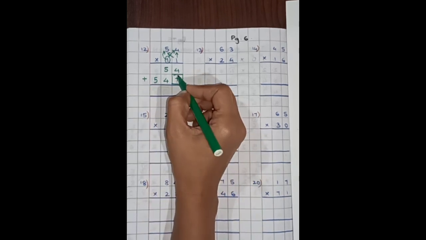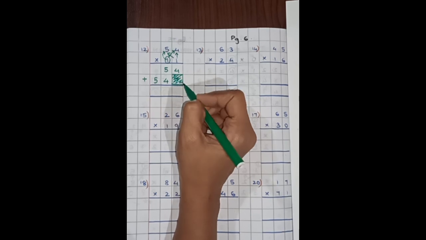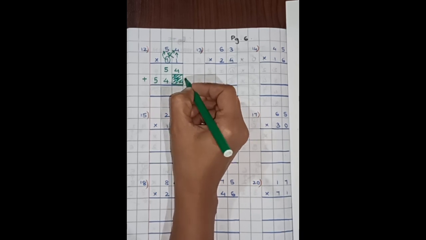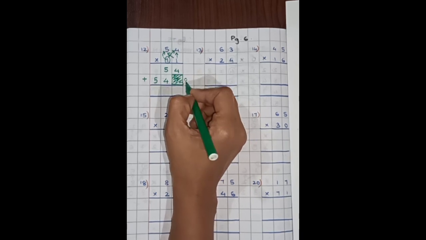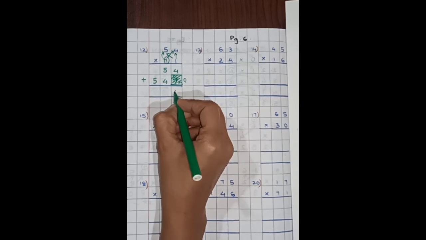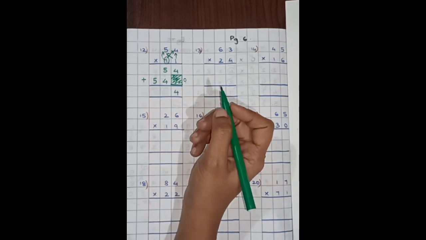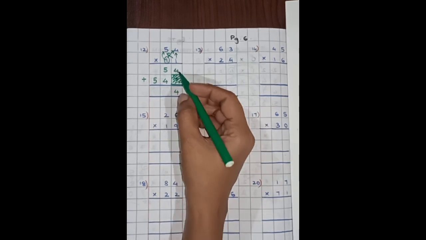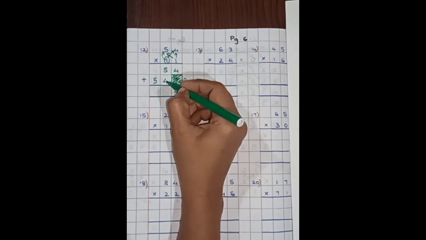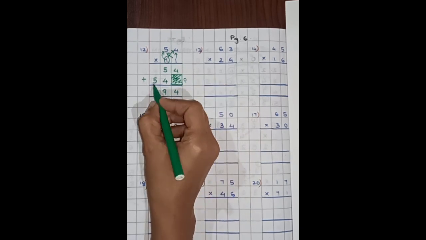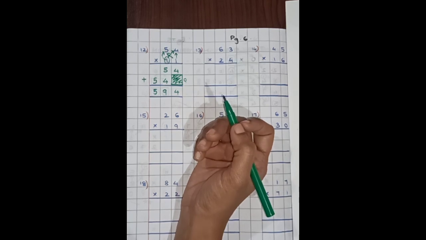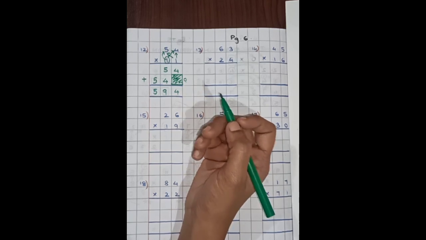Now the space that we have left empty is supposed to be considered as 0. So 4 plus 0 will be 4. You can also write 0 over there, no harm. 5 plus 4 will give you 9, and 5 will come below. Understood this one?